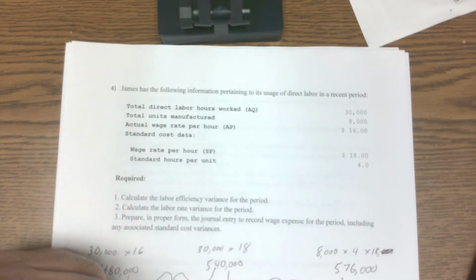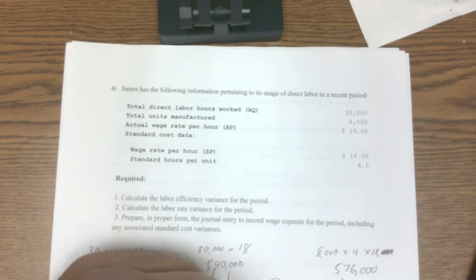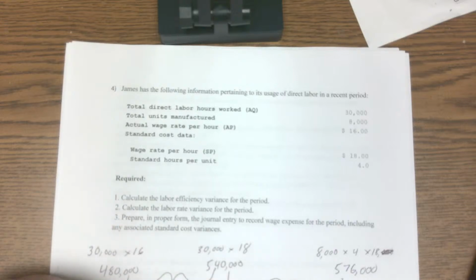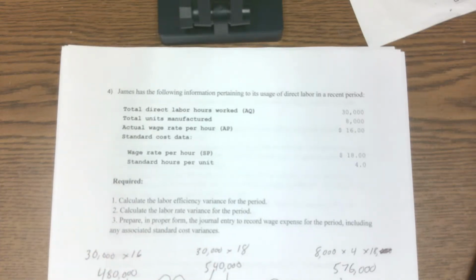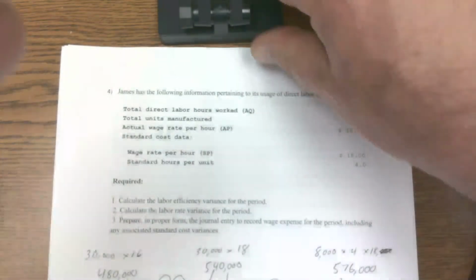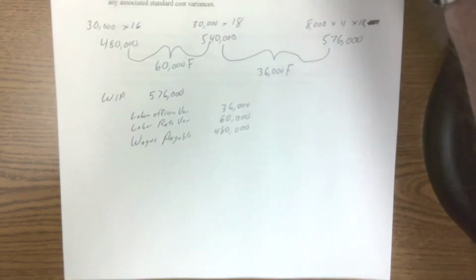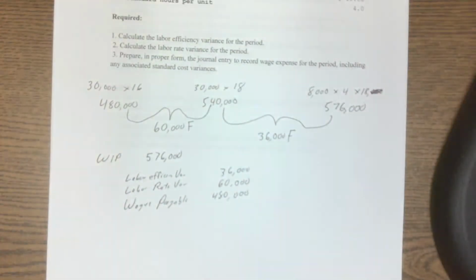We'll have the labor rate variance, and that's 60,000. And then we'll have wages payable, 480,000, like so. Okay. And so that's our journal entry for that one.